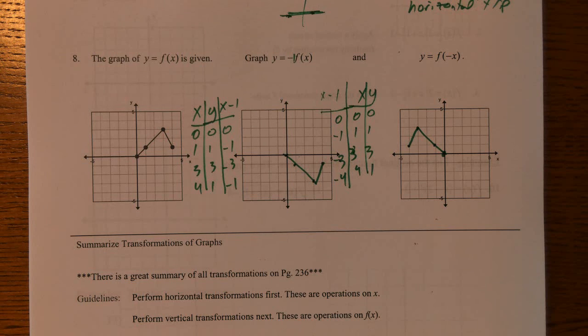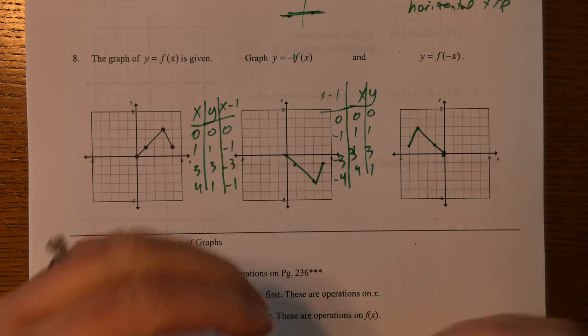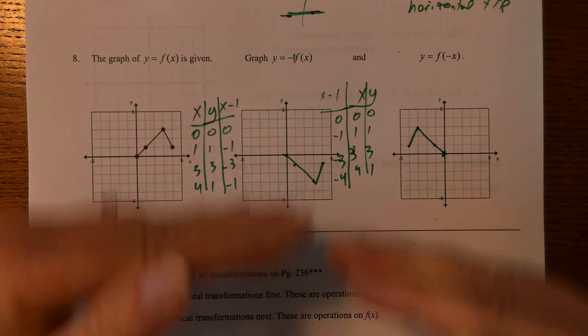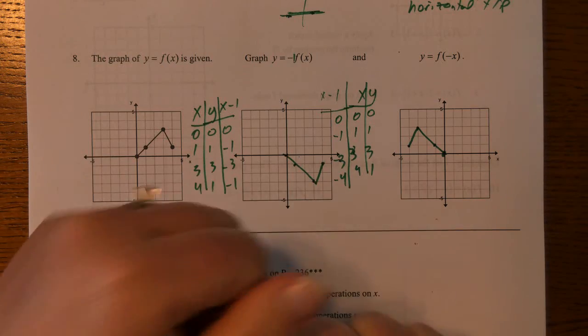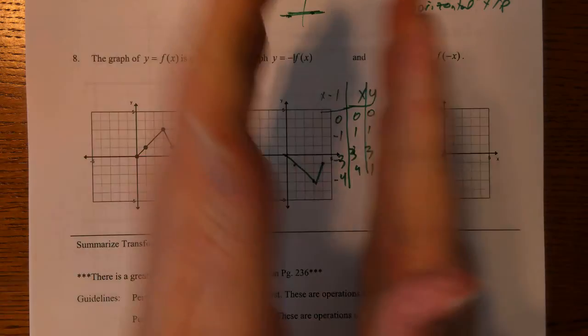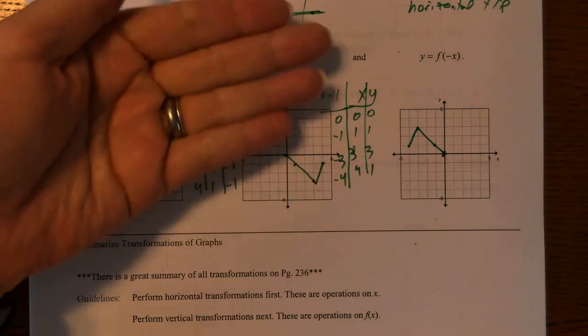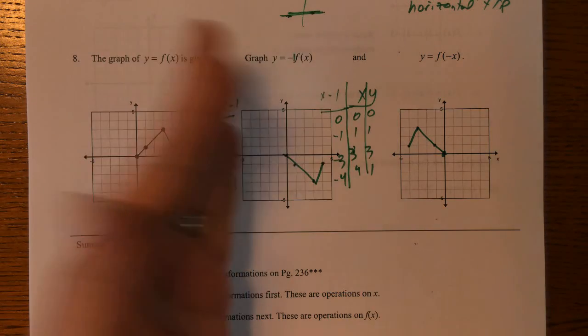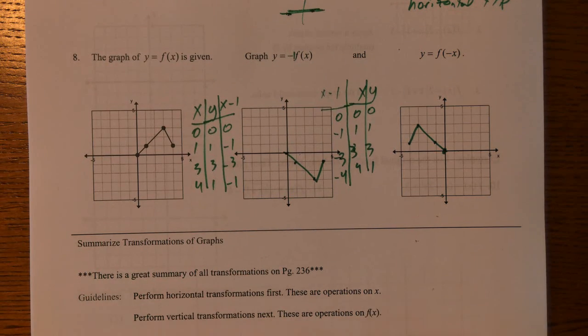All right, that's our last transformation. We talked about shifting up and down or shifting sideways. We talked about stretching vertically or sideways. We talked about flipping vertically or sideways. And the next video will put all of that together.